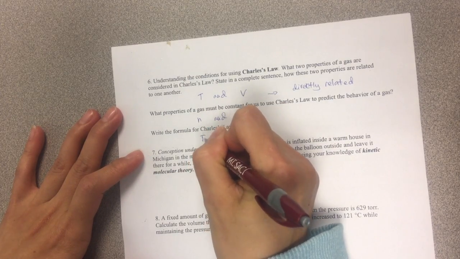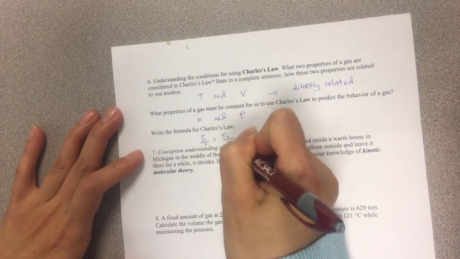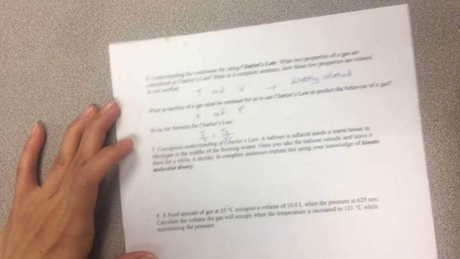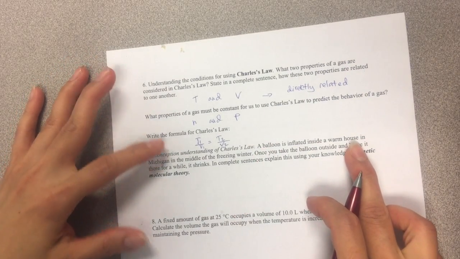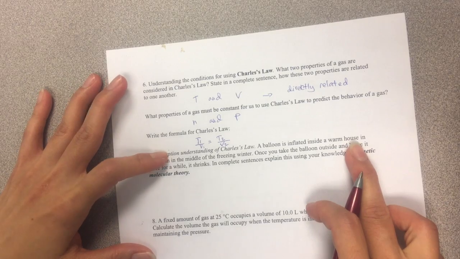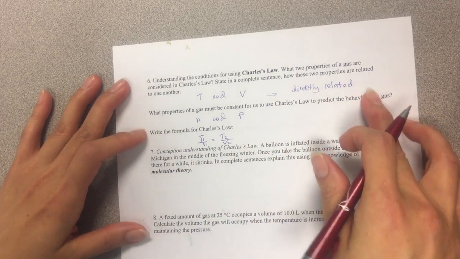It's V1 over T1 equals V2 over T2. Again, this is the opposite of Boyle's law. For Charles' law, the relation is directly related.